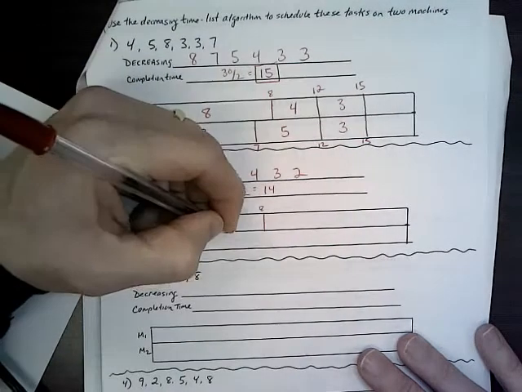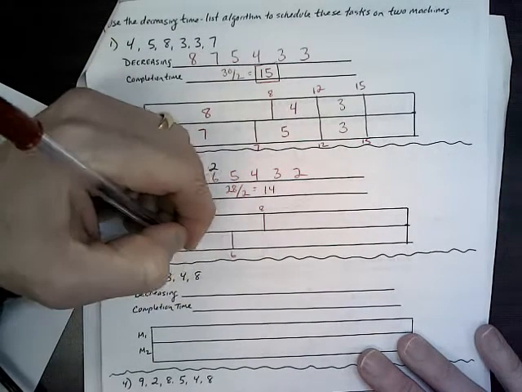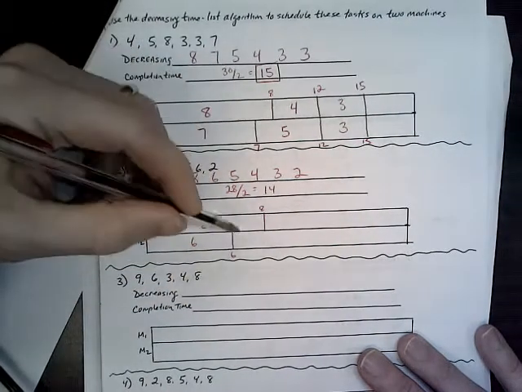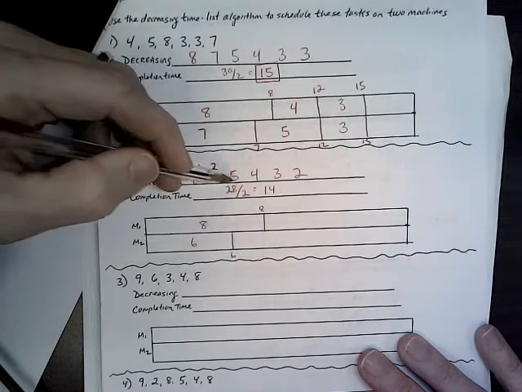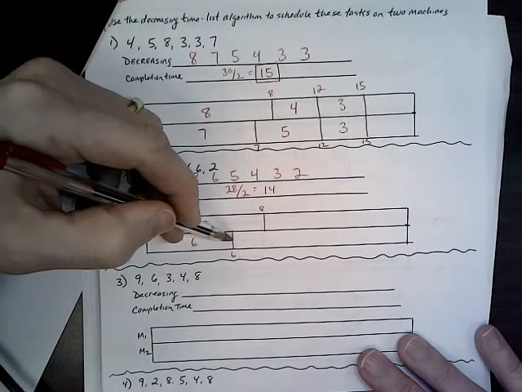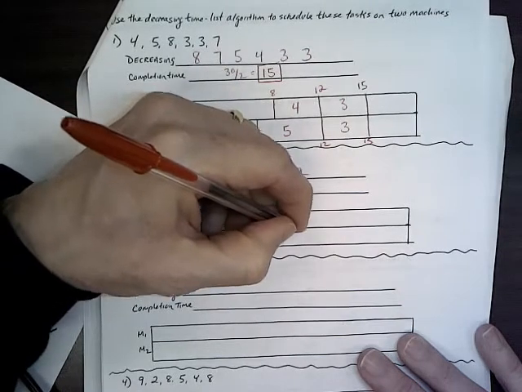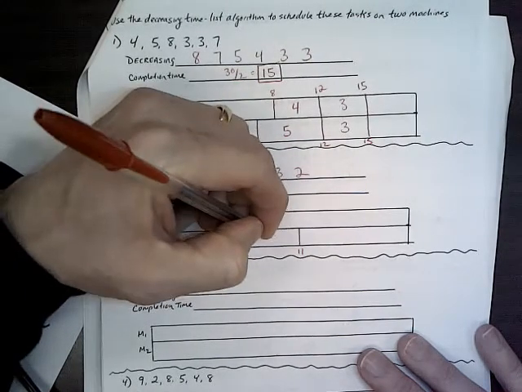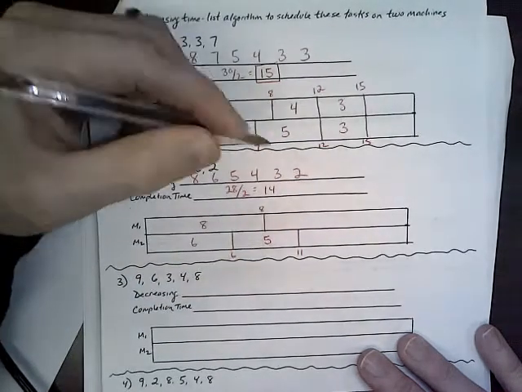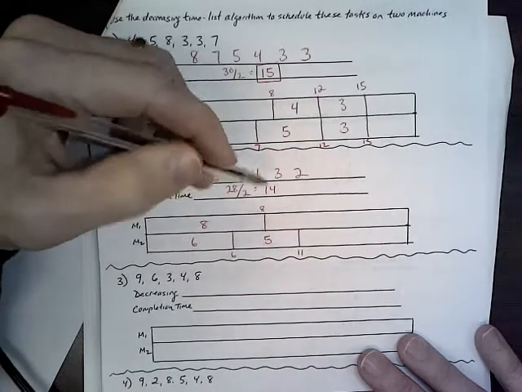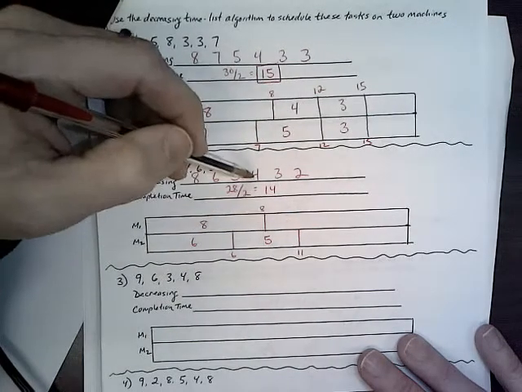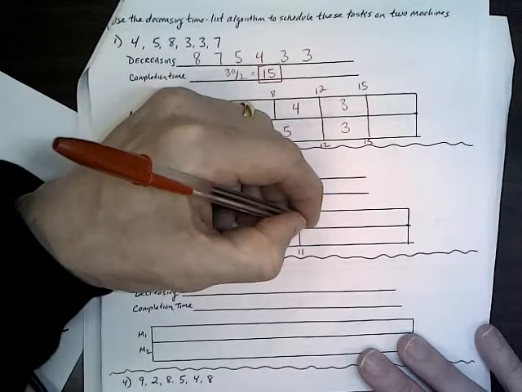Machine 2 gets the 6. The 6 gets done first, so the 5 can go on machine 2. 6 plus 5 is 11. That would be up to about here. The 4 is going to go on machine 1. 8 plus 4 is 12.